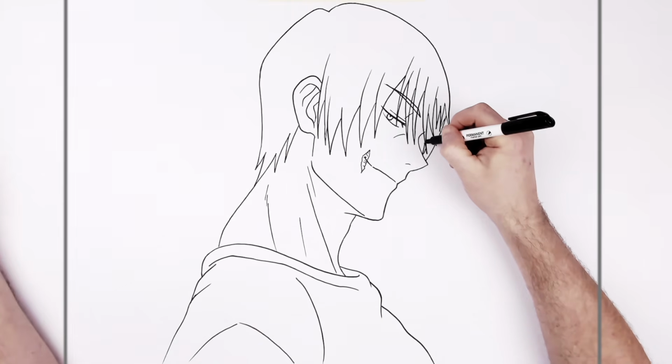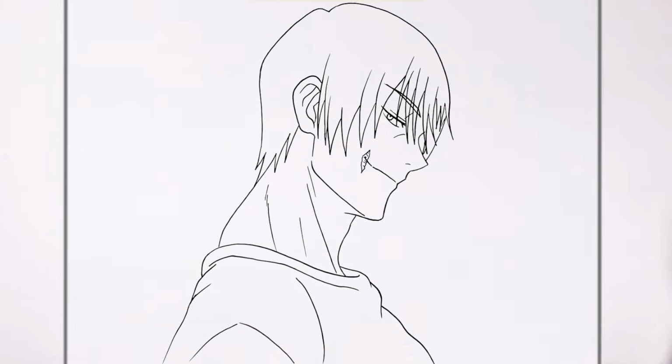Boom. Toji. Great character. Hope they bring him back somehow. Work him back into the story somehow, please.